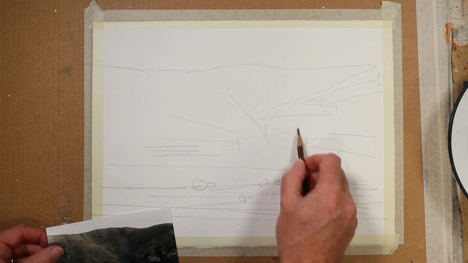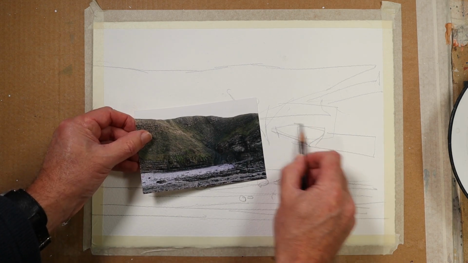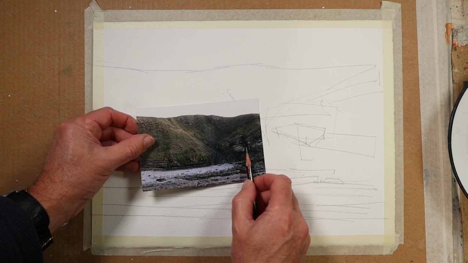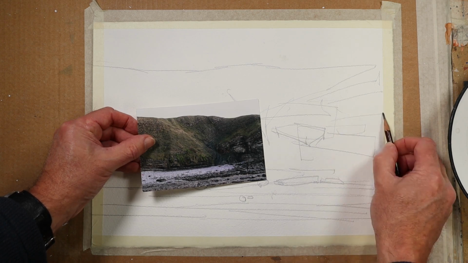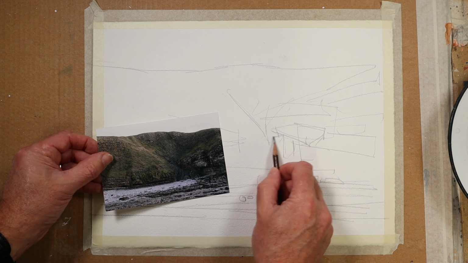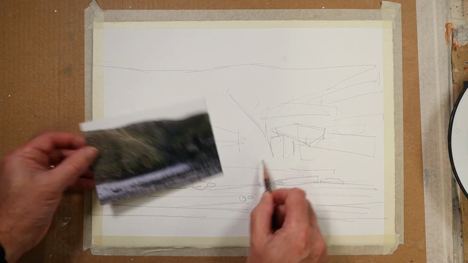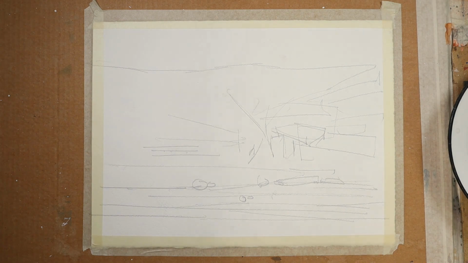So I see clusters of shapes. I always think of them as facets, a multitude of little facets, all breaking into their own little angles. So, right, this is how I would tackle it.